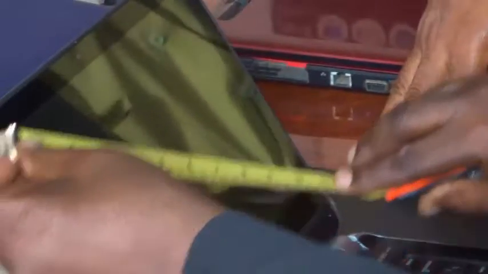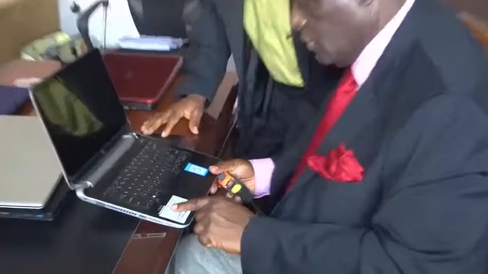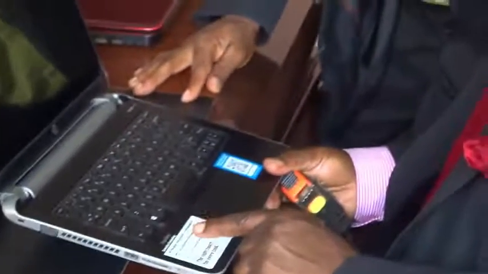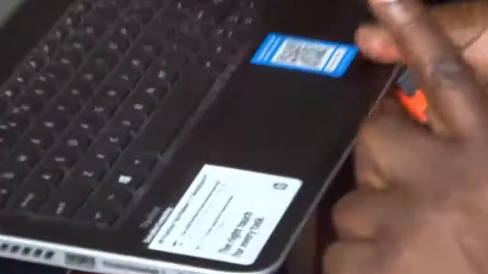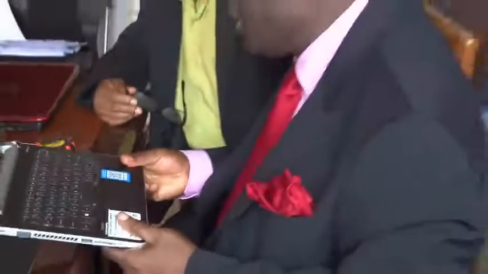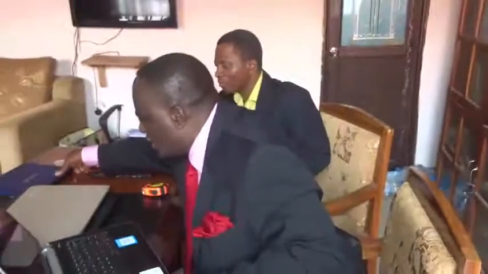This is an 11 inch notebook. HP Pavilion Touch Smart 11 notebook PC. We talked about the notebook in an earlier session. This one is a notebook. Now this one is a netbook. You can see it's smaller than the notebook. And these other bigger ones are laptops.